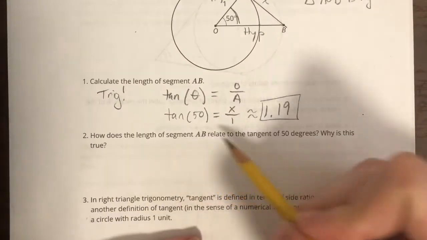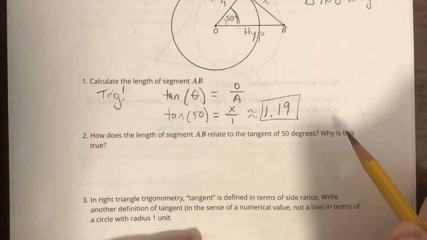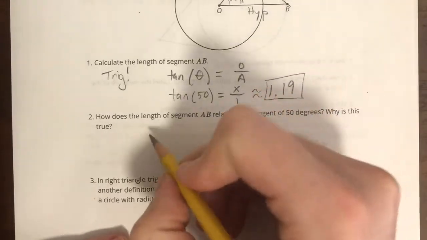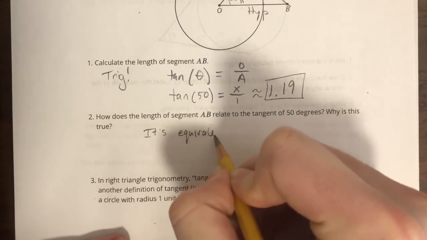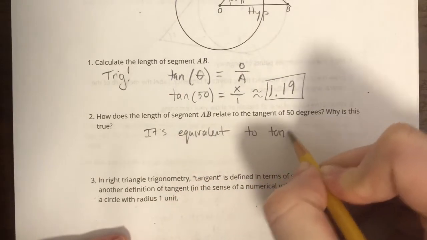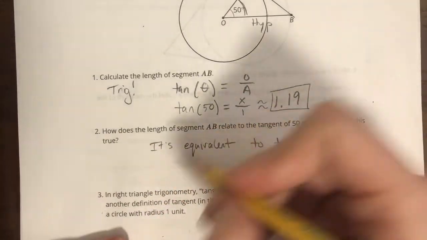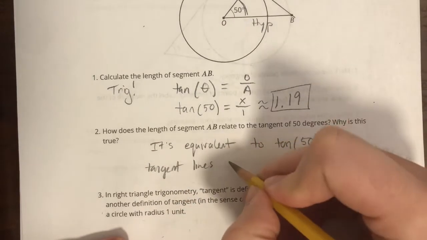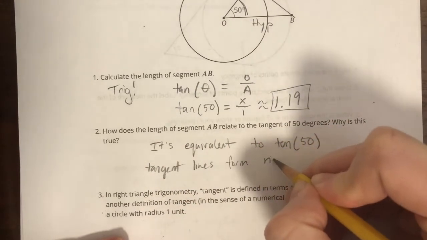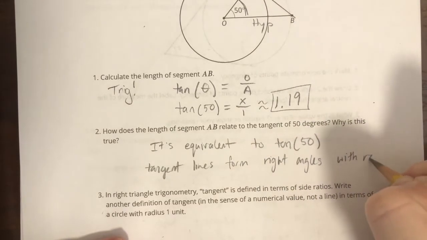How does the length of segment AB relate to the tangent of 50 degrees? Why is this true? It's equivalent to the tangent of 50 degrees. Why is this true? Because tangent lines form right angles with radii.